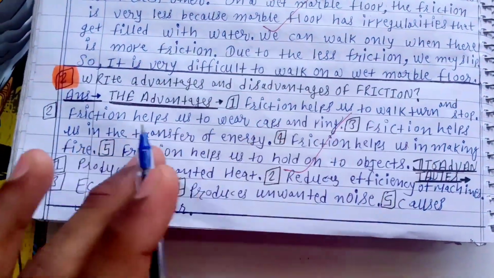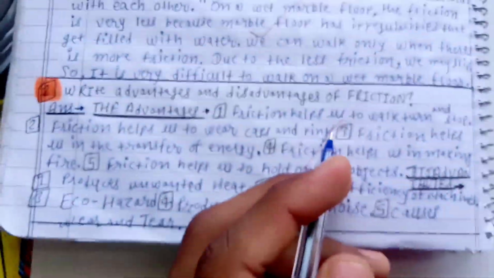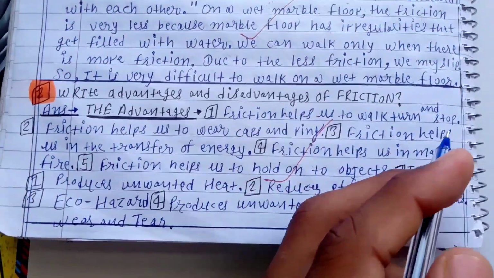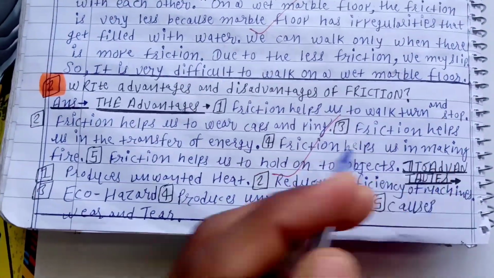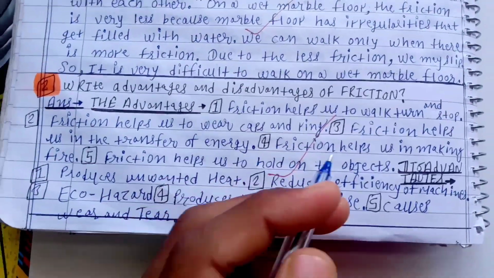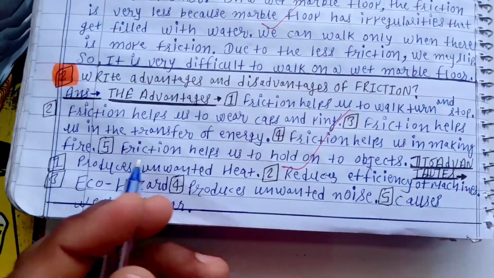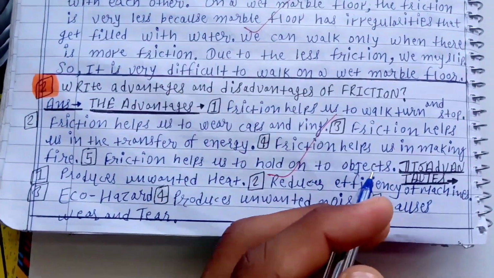Advantages of friction. Friction helps us to walk, turn and stop. Friction helps us to wear caps and rings. Friction helps us in the transfer of energy. Friction helps us in making fire. Friction helps us to hold on to objects.